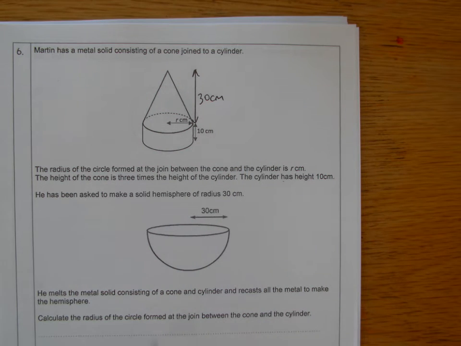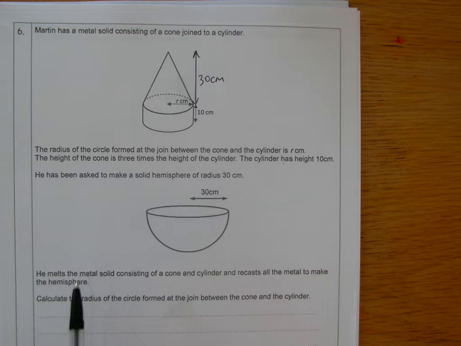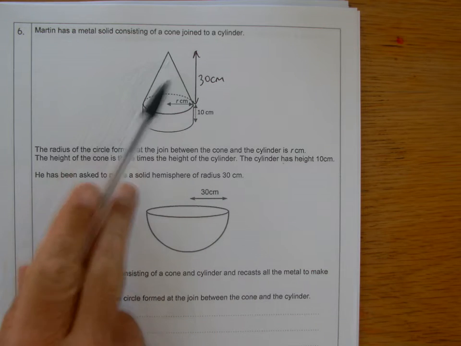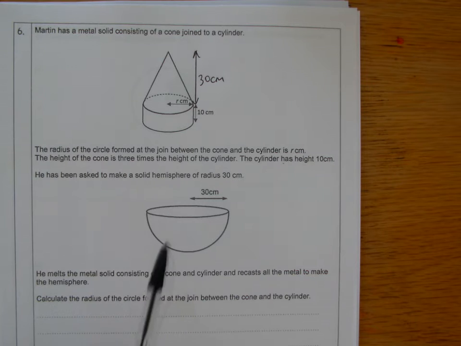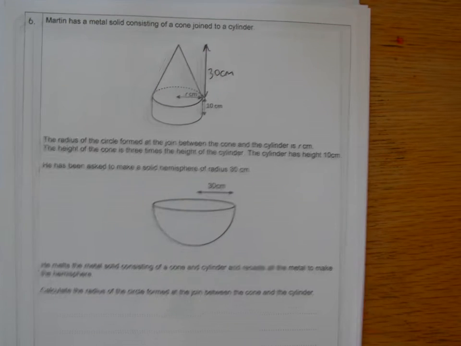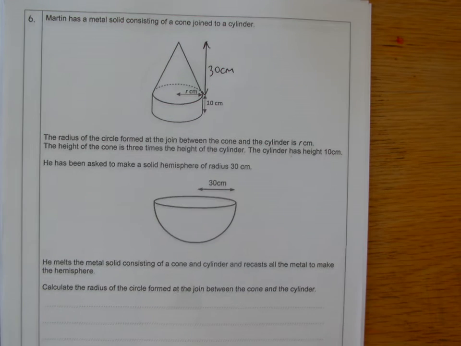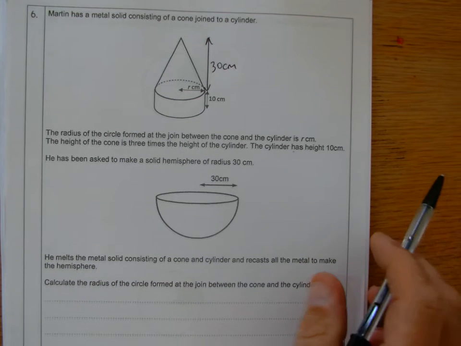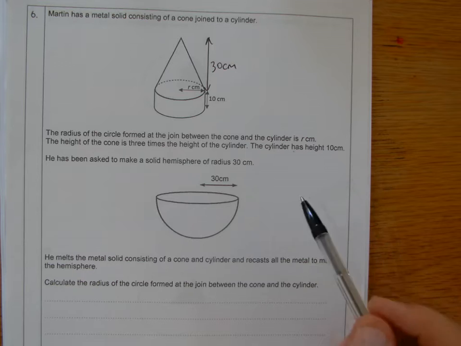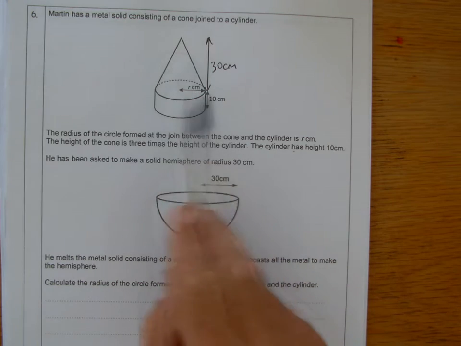So that's easy enough. It says then he's been asked to make a solid hemisphere of radius 30 centimetres. And it says then he melts the metal solid, consisting of the cone and cylinder, and recasts all the metal to make the hemisphere. So calculate the radius. We're going to calculate this radius here, yeah? So we can go about this by thinking about this object first.